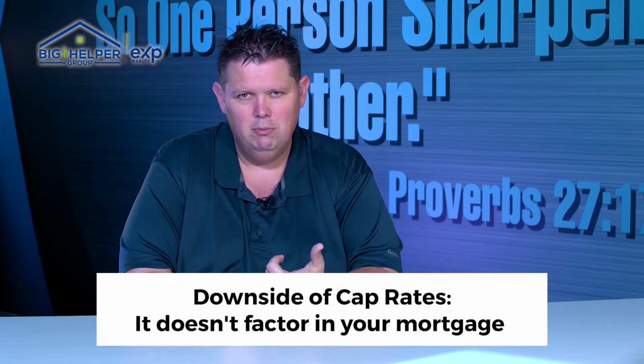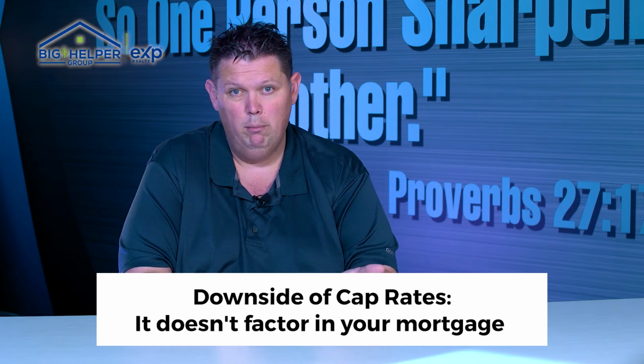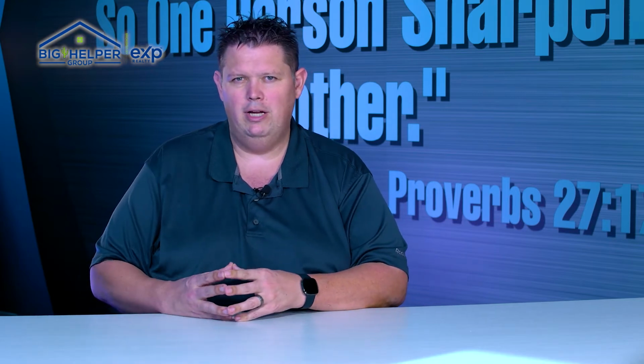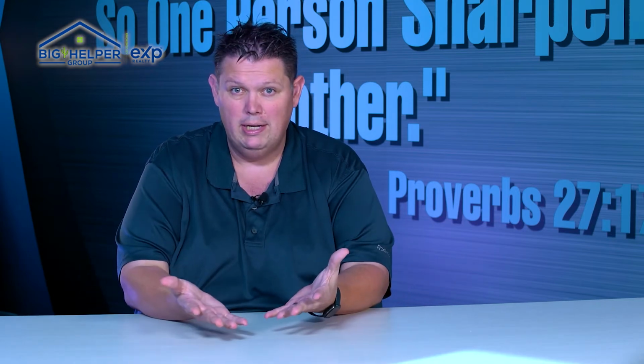Most rental properties right now are seeing cap rates closer to 6%. It depends on the market, but here in the Phoenix area, most investors are pretty happy to get a 6% cap rate. Now, the downside to cap rate is it doesn't really factor in your mortgage. If you have a mortgage on the property, it doesn't help you understand how much money you're making. A cap rate is beneficial to help you analyze how one investment performs against another investment, but it doesn't help you understand what your actual return on your money is going to be.